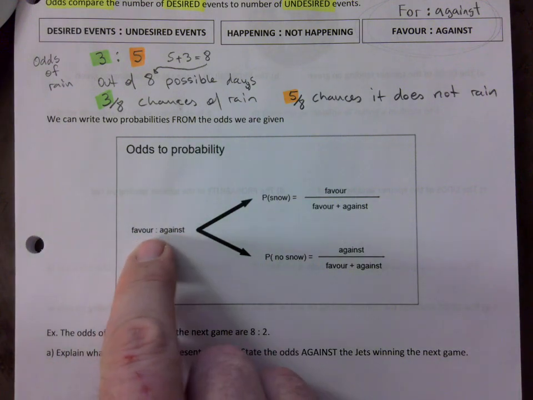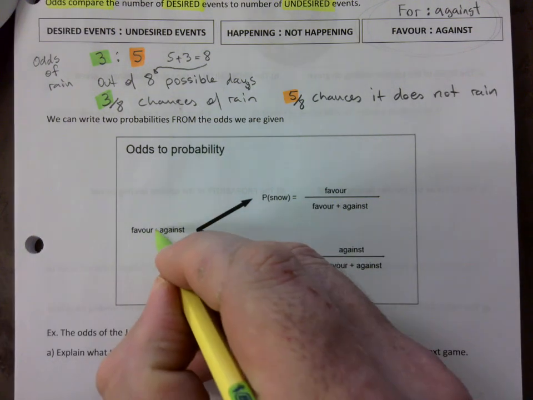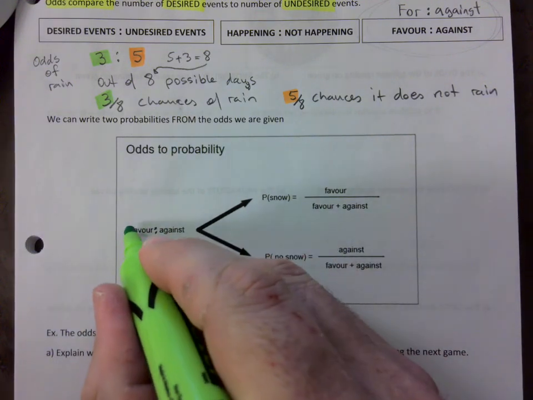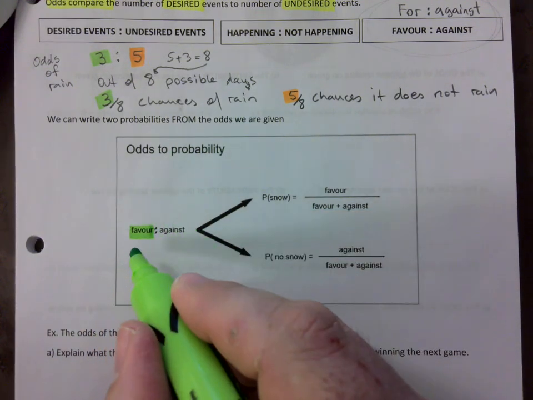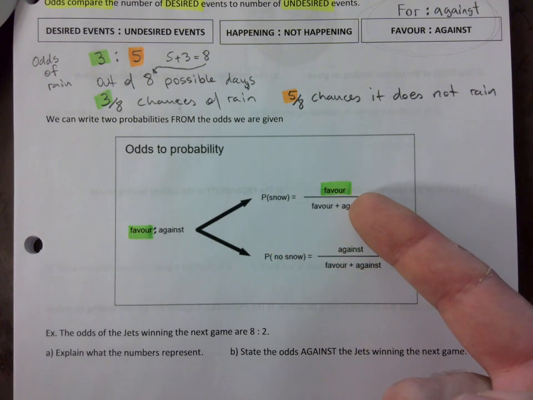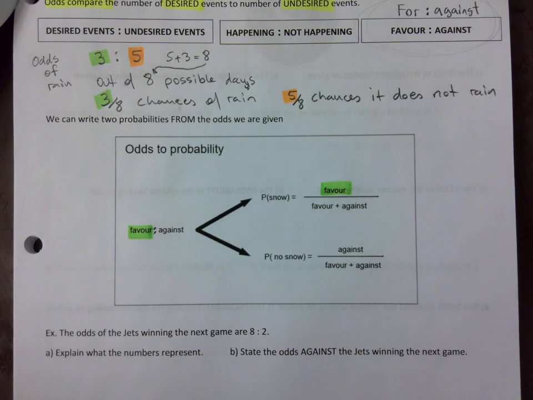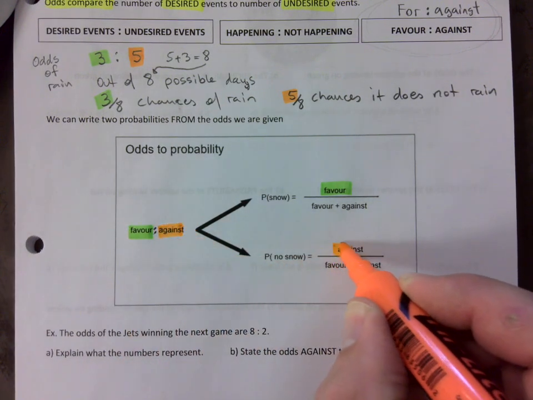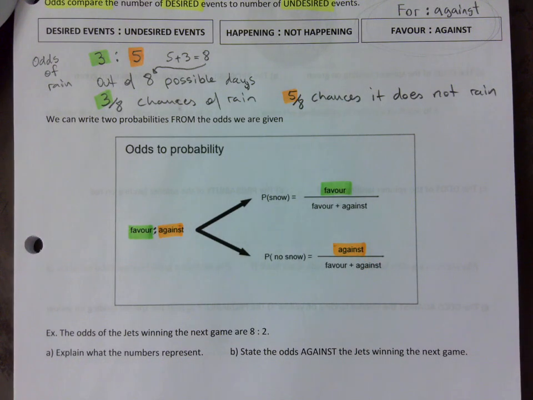Every time you have something like this, every time you have the colon like this, the first number would allow us to come up with the probability in favor of something happening. And the second number would allow us to come up with the probability against something happening.